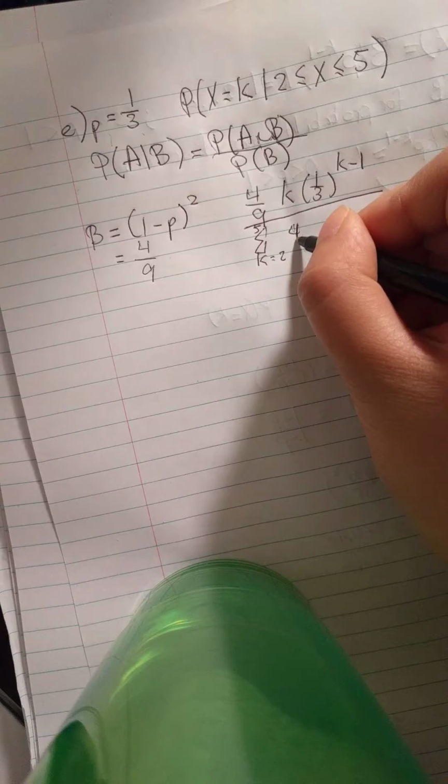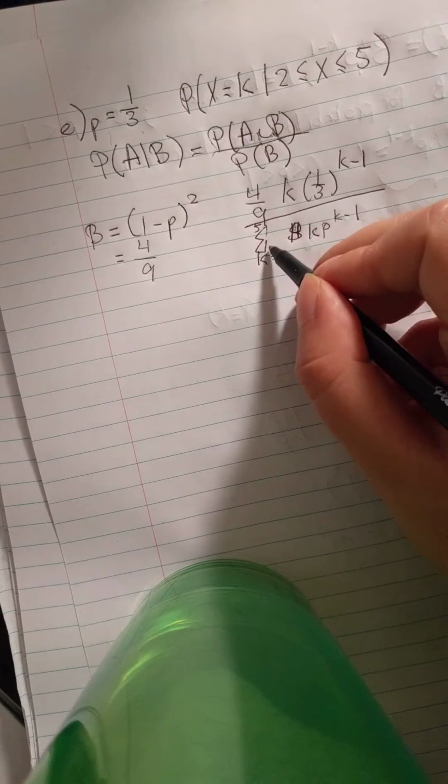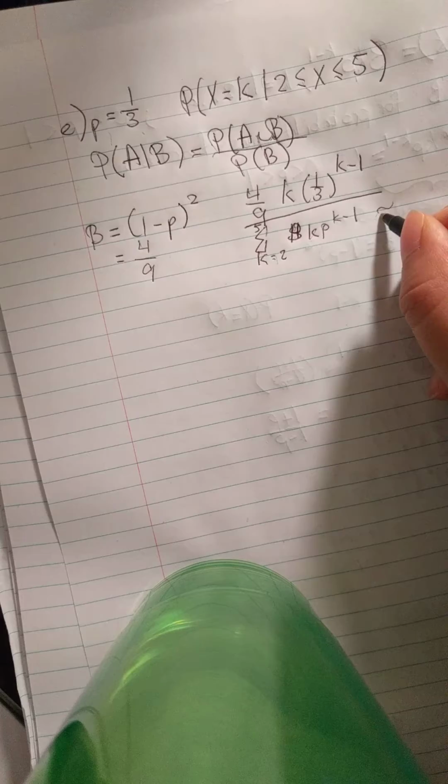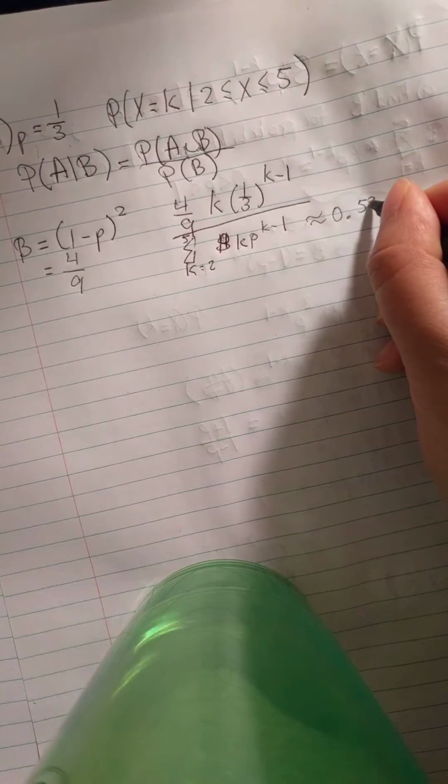So the b, here I'll just write b, k, p to the k minus 1. And so when you solve for that summation, you end up with about 0.538.